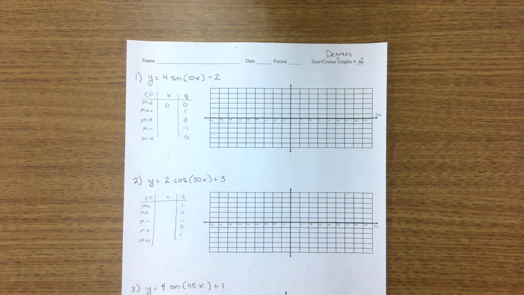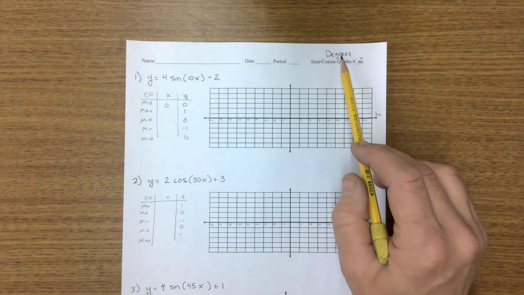Alright, hello everyone, this is Mr. Crozier, and I'm going to go through problems 1 and 2 of these sine and cosine graphs. Alright, so we're graphing them, and they are in degrees here.